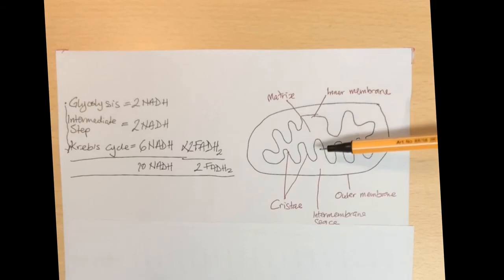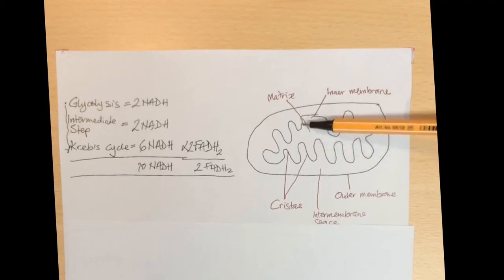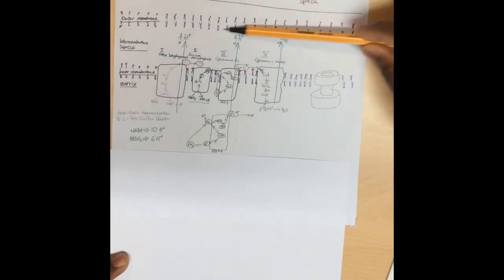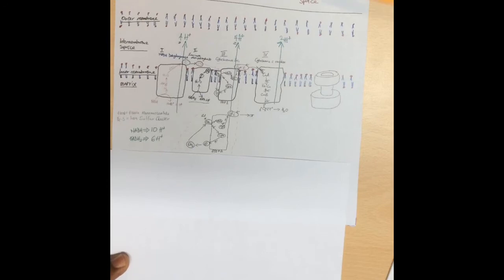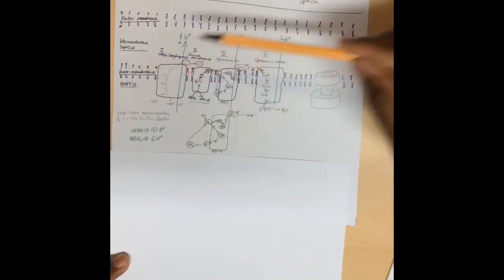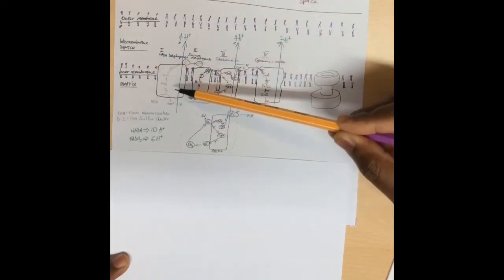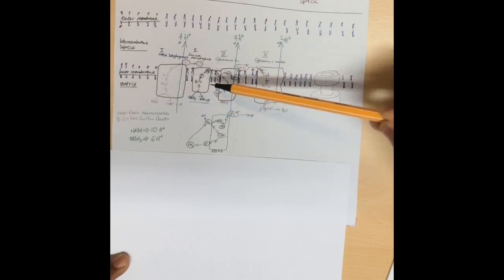The enzymes or the enzyme complexes involved in the oxidative phosphorylation pathway and the electron transport chain are found within this inner membrane. Let me give you an overview of what happens during the electron transport chain. Right, so this here is the outer membrane, and this here is the inner membrane. Now, as I explained before, the enzyme complexes involved in the electron transport chain are embedded in the inner membrane of the mitochondria.